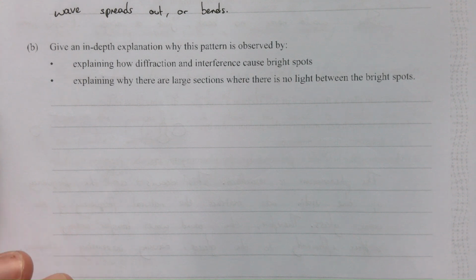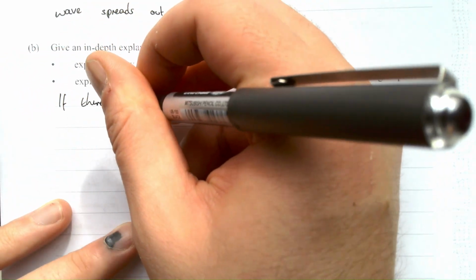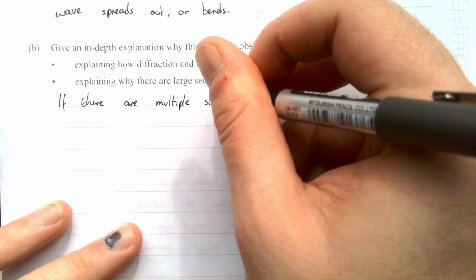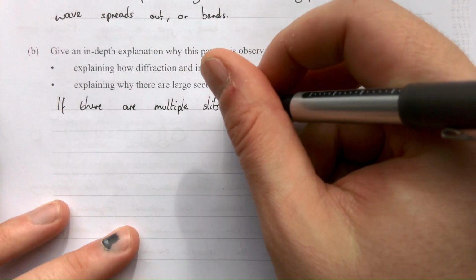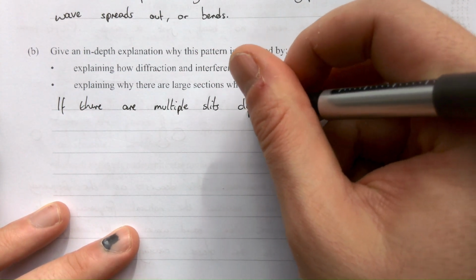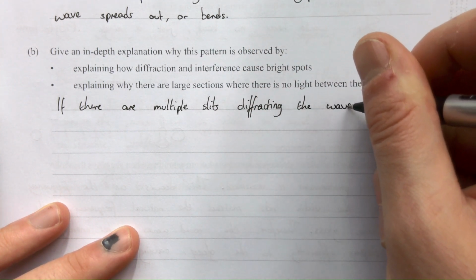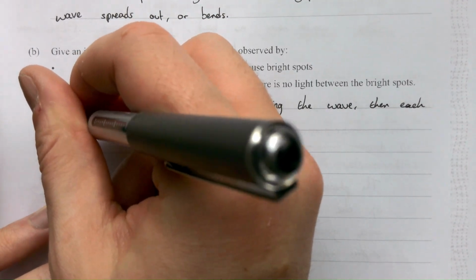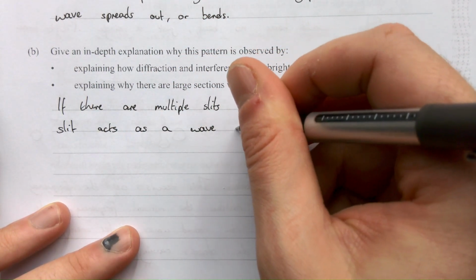If there are multiple slits, as opposed to gaps, which we used up here, we have multiple slits diffracting the wave, then each slit acts as a wave source.